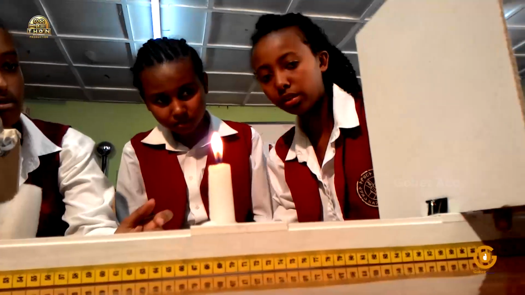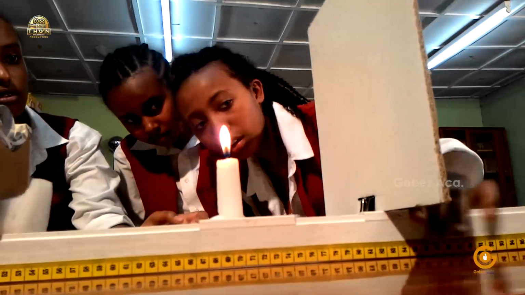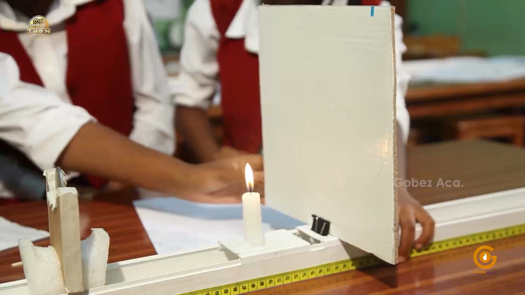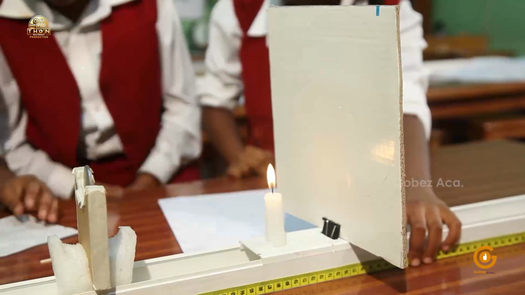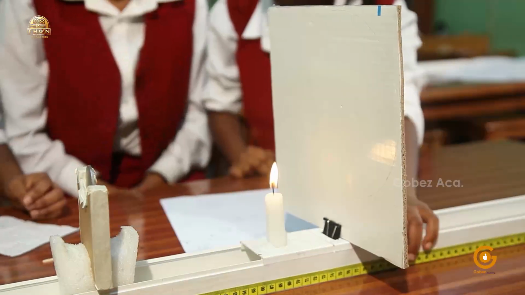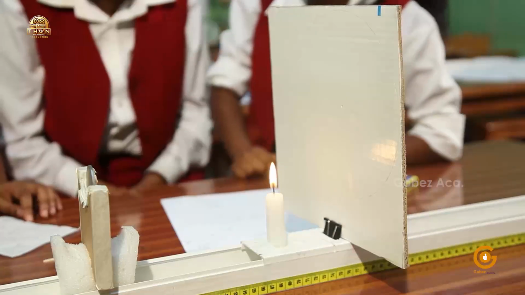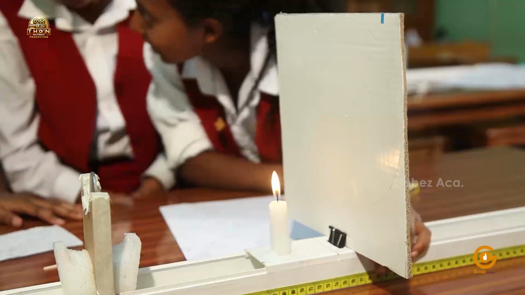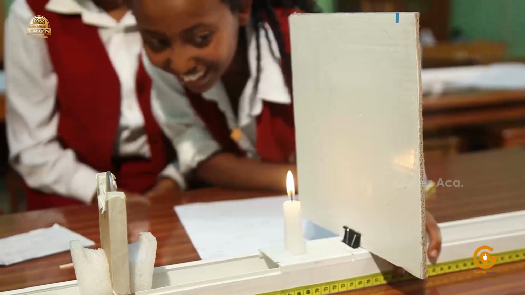Okay, yes, you're right. Can you see the image? Yes, it's diminished. This should not be diminished. It should be the same size.